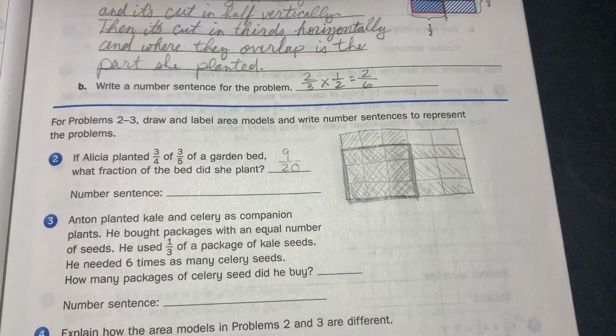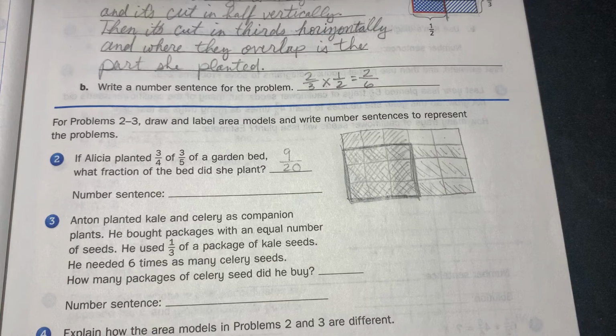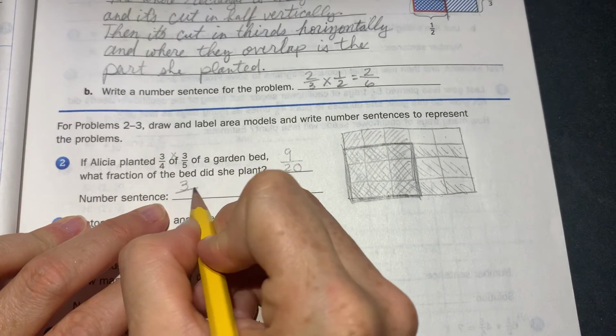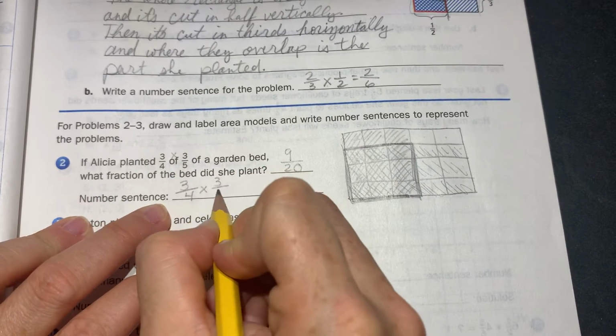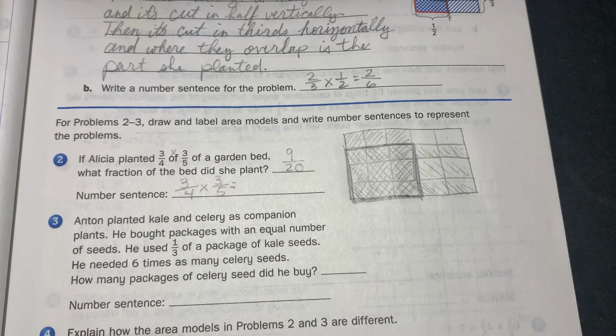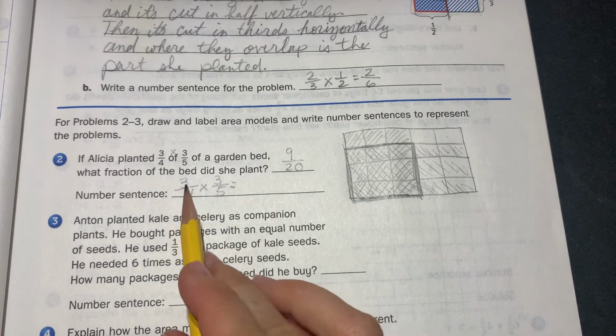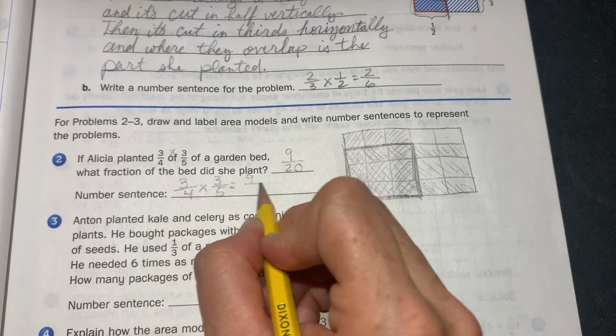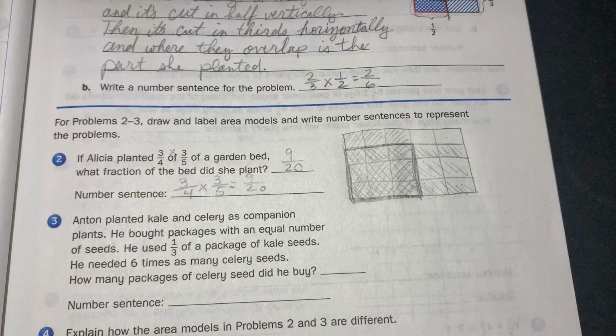Now, who can tell me the number sentence to show what we just did? John? Very good. That "of" tells us that it's multiplication, 3/4 times 3/5. Now, if I do my normal multiplication of fractions, multiply those numerators. 3 times 3 gives me 9. 4 times 5 gives me 20. Did I get the same answer? Yes. You're just breaking it down.